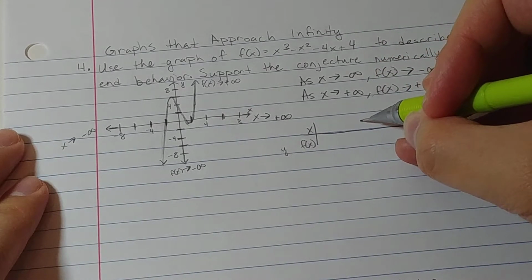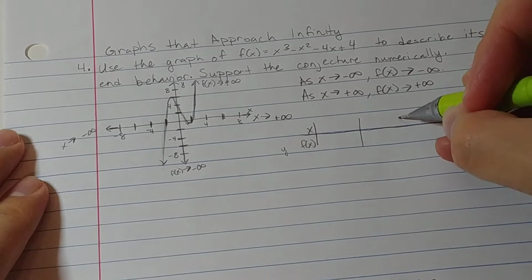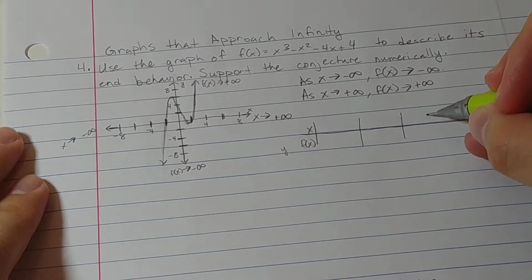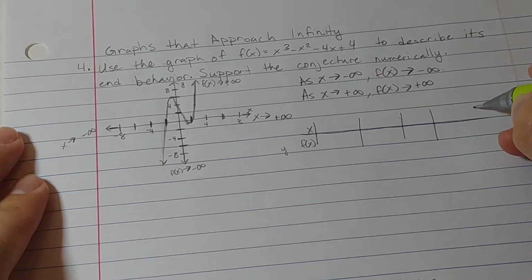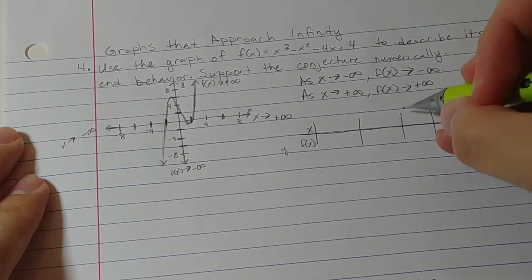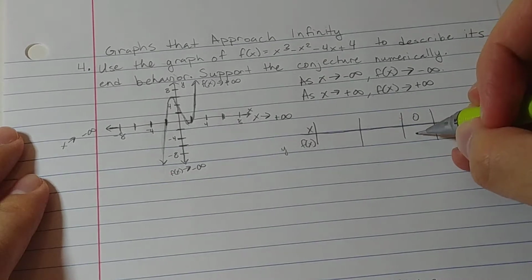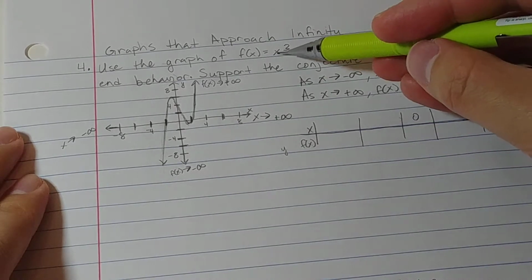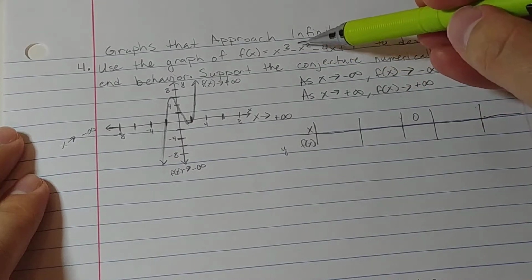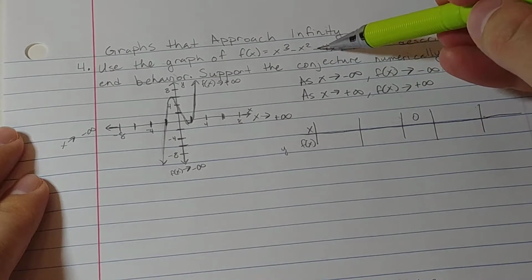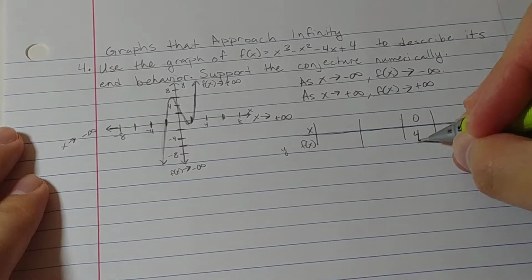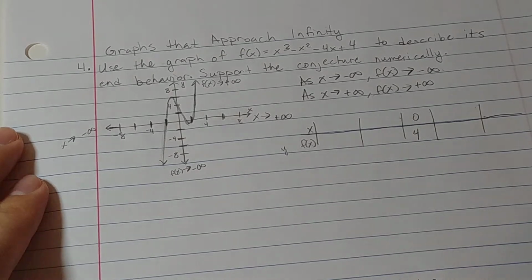And we're going to use some pretty big numbers, and one number in the middle, 0. If we plug in 0 here, 0 cubed is 0, minus 0 squared is 0, minus 4 times 0, which is 0, plus 4. So we get 4 there. Ta-da!